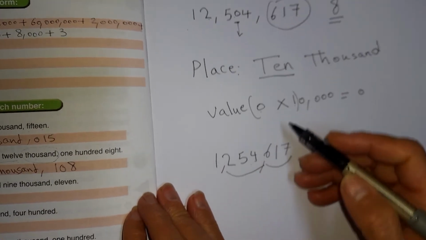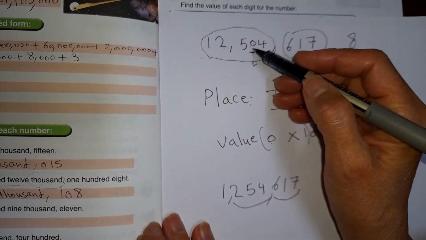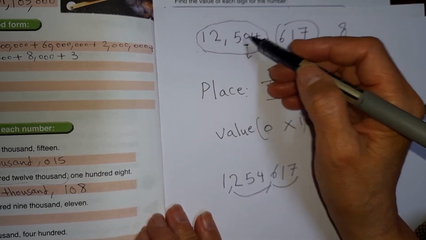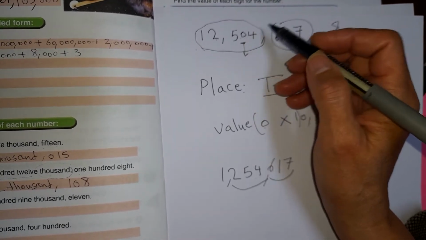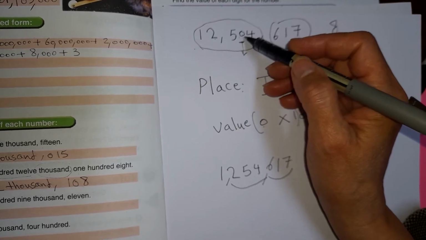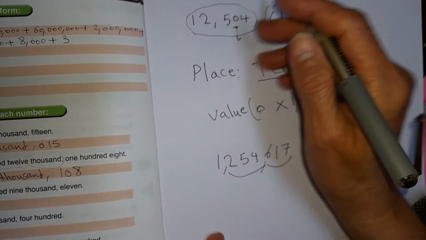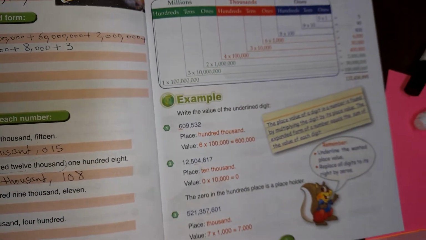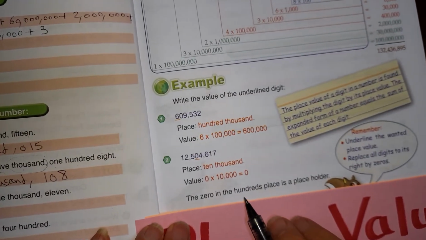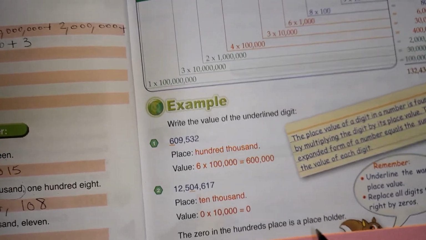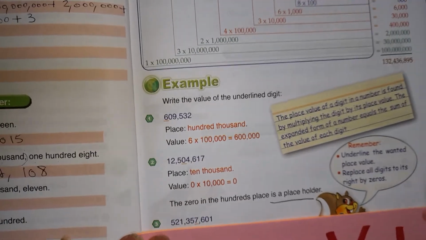So if I am using the 0, this means that this 0 will hold the place. It keeps the place of the 10,000. Okay, if you don't use it, you will lose this place value holder. So this is a very important note here. The 0 in the 10,000 place is a placeholder. We call this a placeholder. Okay, now let's do this number.